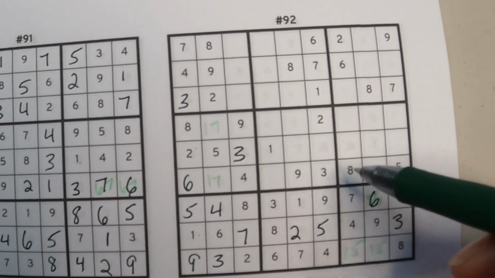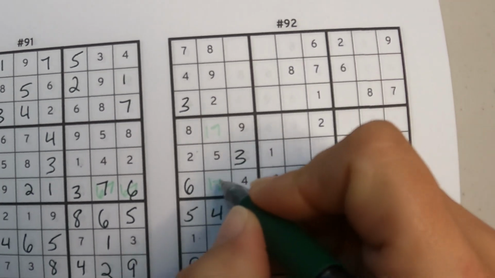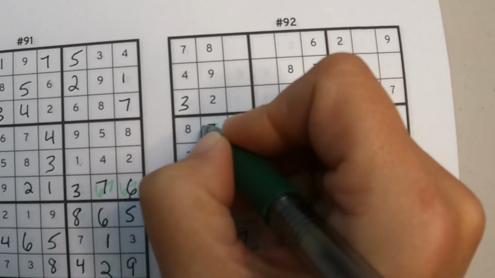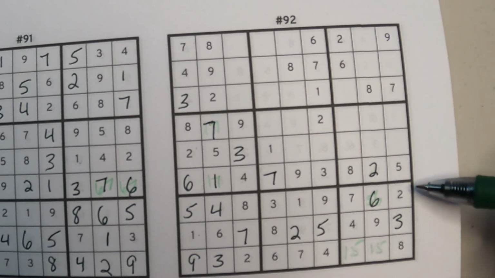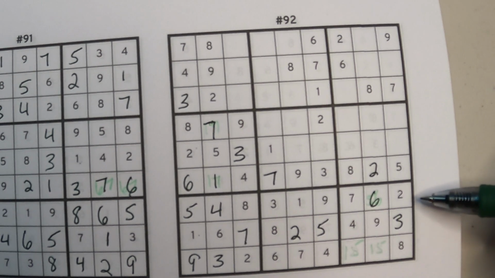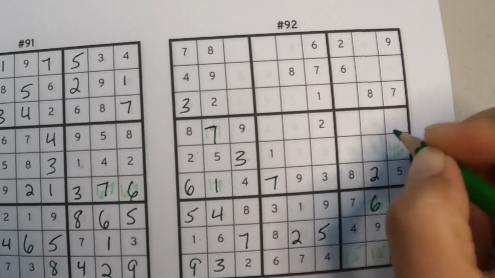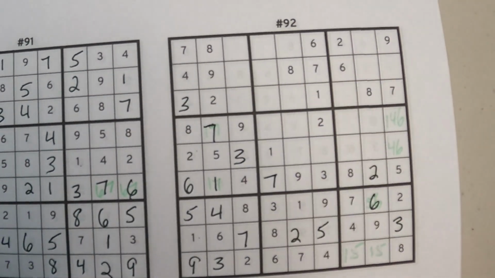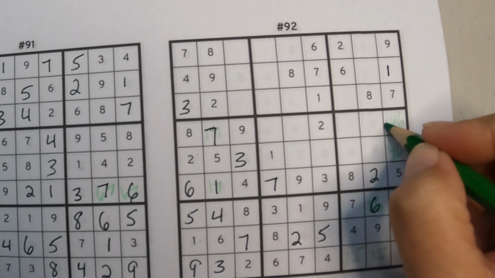For this row, we're missing 1, 2, and 7. We've got a 1 and 2 here, so this has to be our 7. For this column, we're missing a 1, 4, and 6. We've got a 1 here. So 4, 6, no help here. But a 4 and 6 there. So that makes this our 1. And we can get rid of this 1 here.